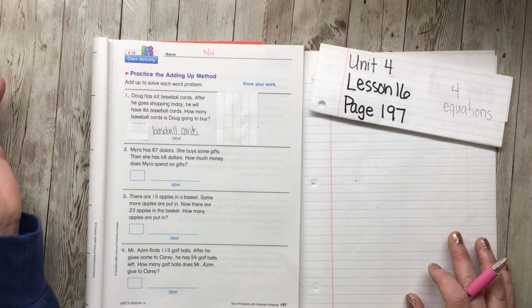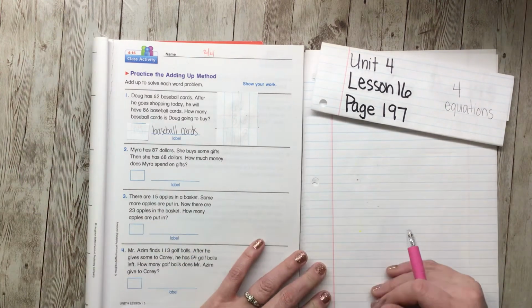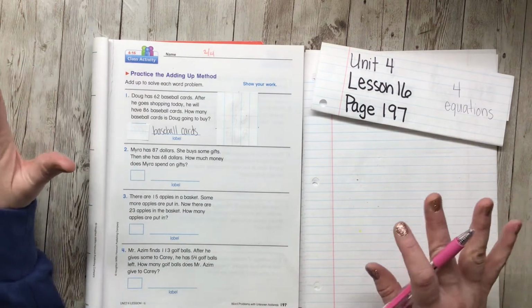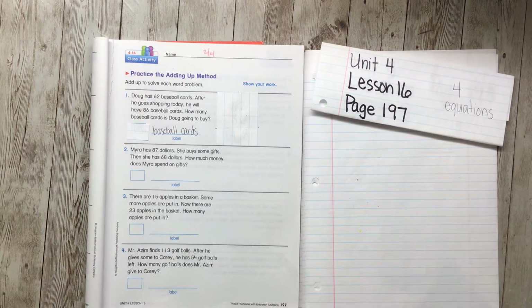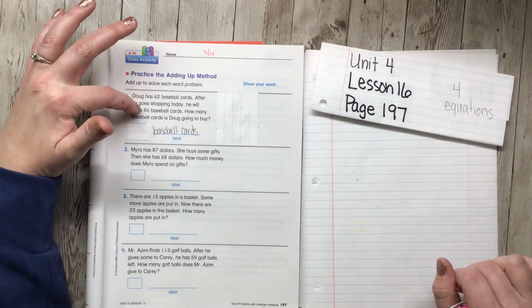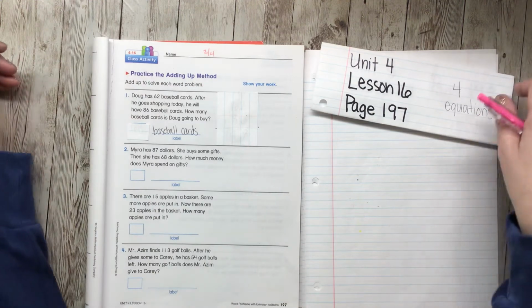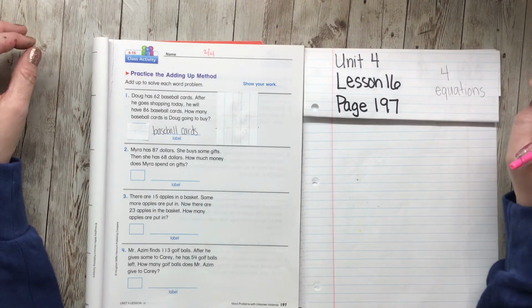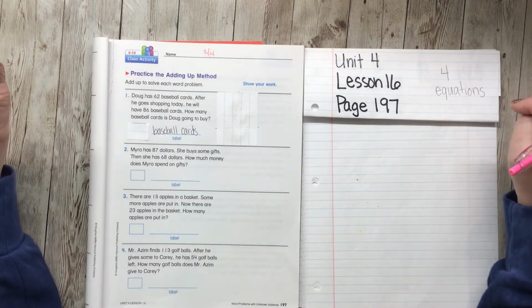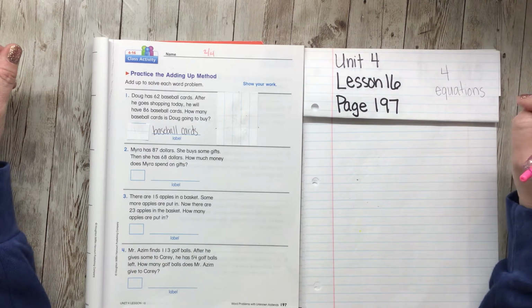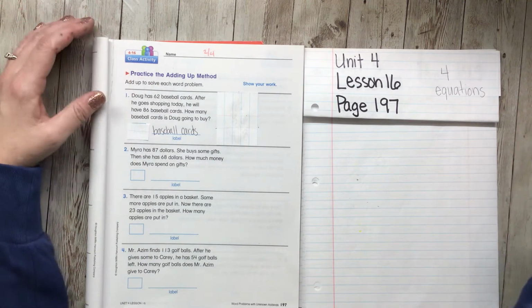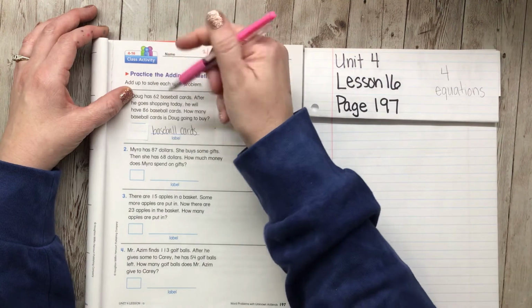These are story problems, and we are not just adding those two numbers together. Once I did one of them wrong, I figured out what I did wrong, and what I did was add them together, and that is not what we're doing, my friends. We are trying to figure out the difference between 62 and 86, or 87 and 68, etc. So we are going to do all four of these equations. I'm going to do the first two with you, and then you're going to try the second two on your own. And we're talking about the adding up method.